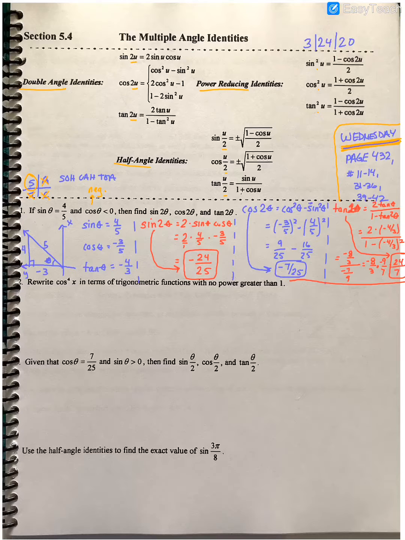Okay, example 2 is asking us to rewrite cosine to the 4th x in terms of trigonometric functions with no power greater than 1. So if we're talking no power greater than 1, we are trying to do what to our power? We're trying to reduce our power. And so this is going to be a situation where we are trying to use the power reducing identities.